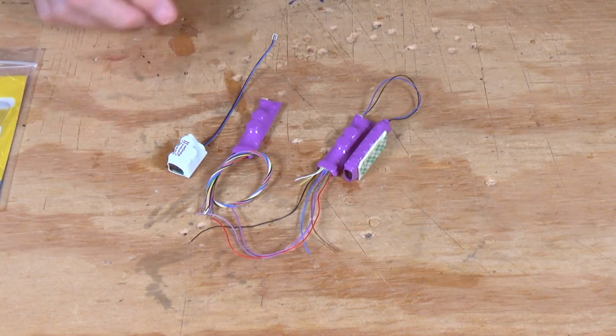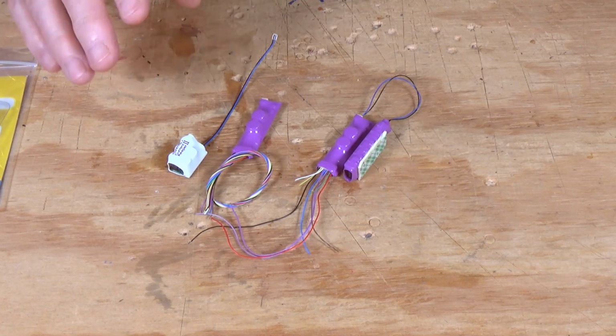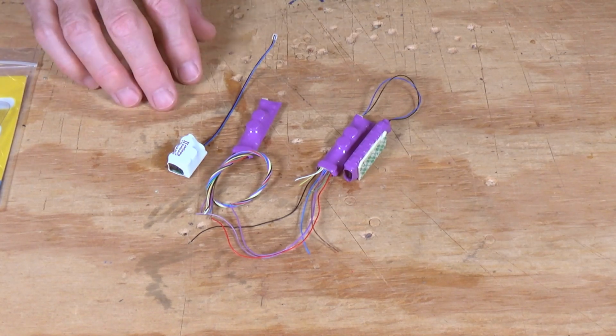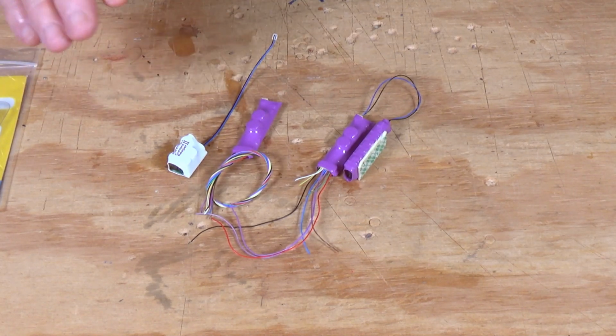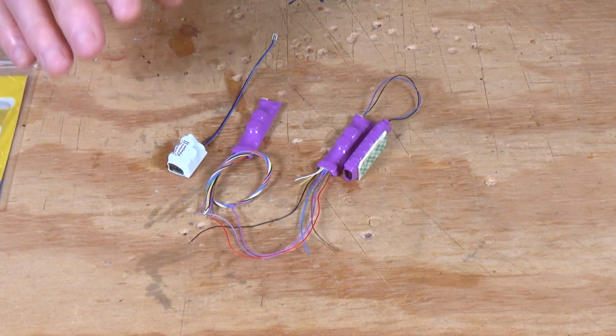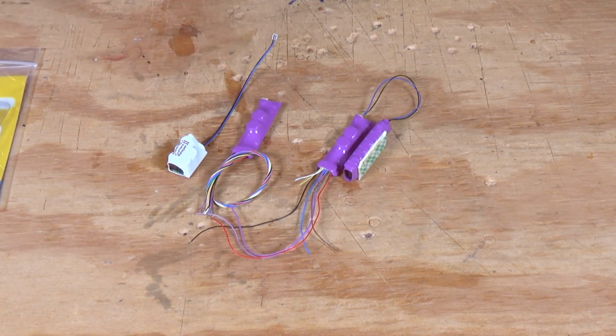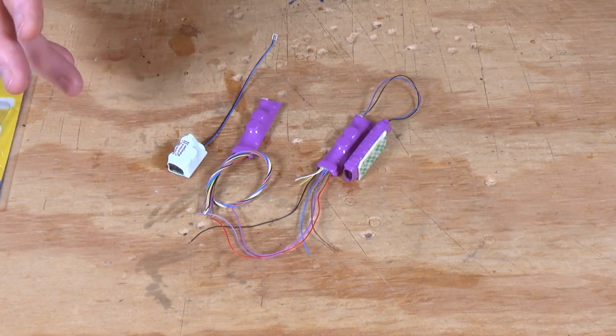So in addition to the horn, the whistle, the bell, there are a number of other sounds that you can control, some of which are automatic or can be made automatic, and some which are not. Specifically, I've already said the air horn and whistle, the bell.